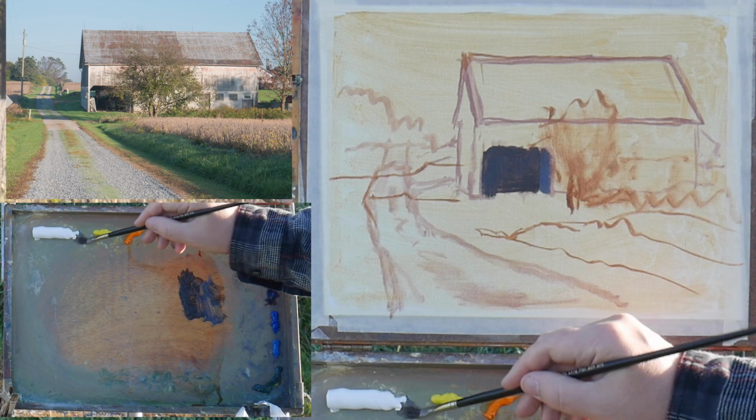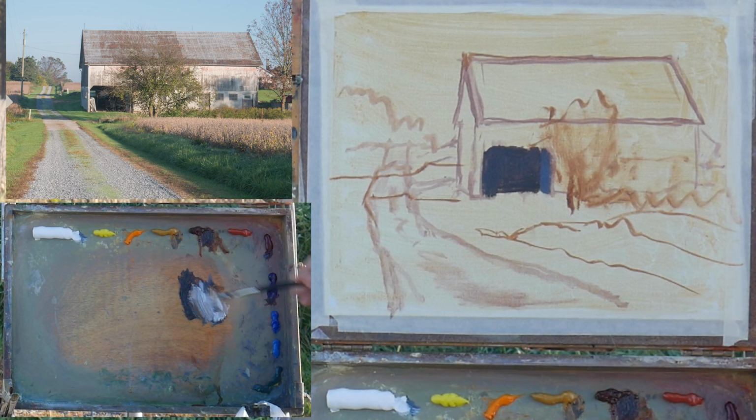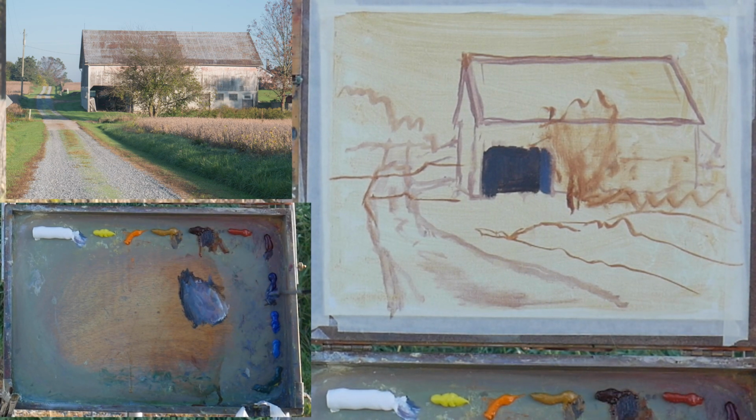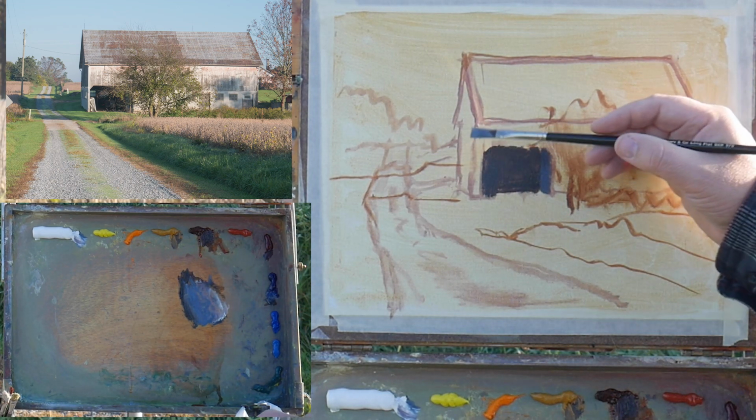Okay, so I'm gonna build up on my shadows from here on out. There's the shadow side of the barn. Actually, I should say I'm going to build up on my darks from here on out.